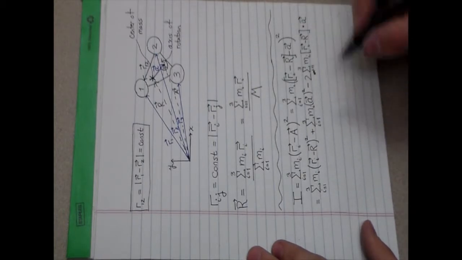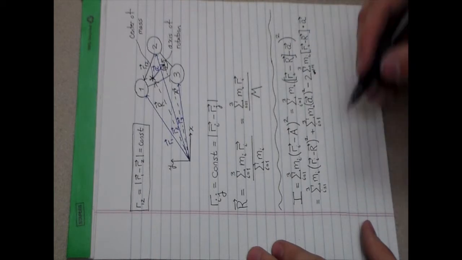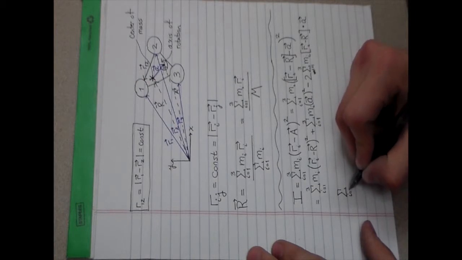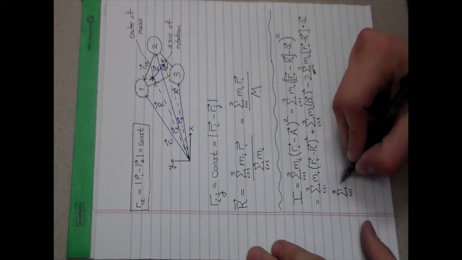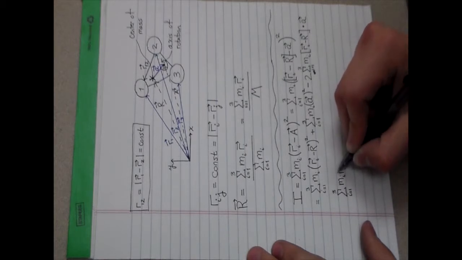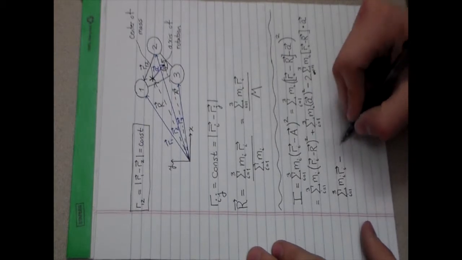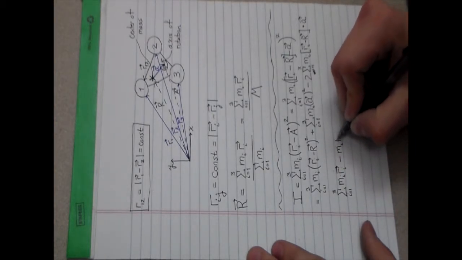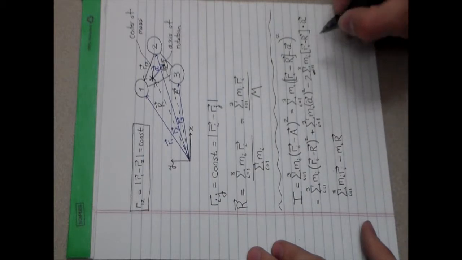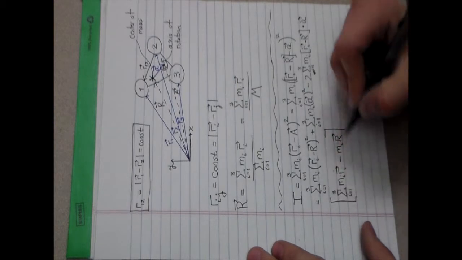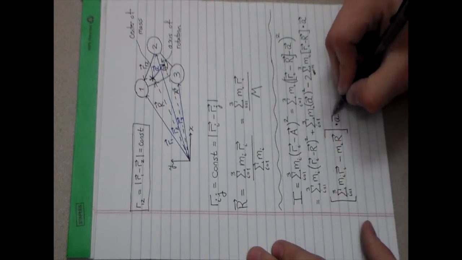So let's take a look at this last term. Forget the 2 because it's not really that important. It's the sum from i equals 1 to 3 of m_i r_i minus m_i times R. I've distributed m_i in here. And all of that's dotted with a, but a is a constant, so I can take it out of the summation.